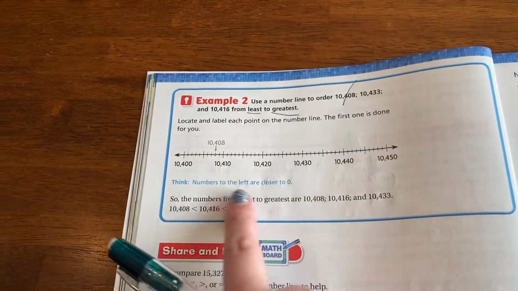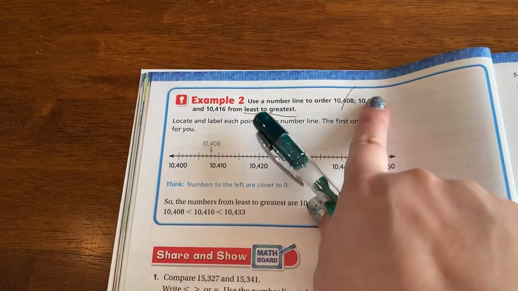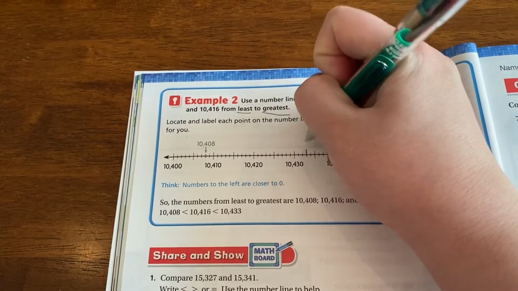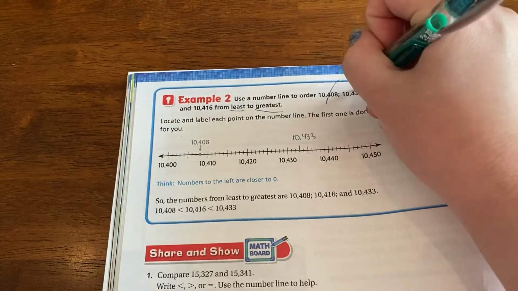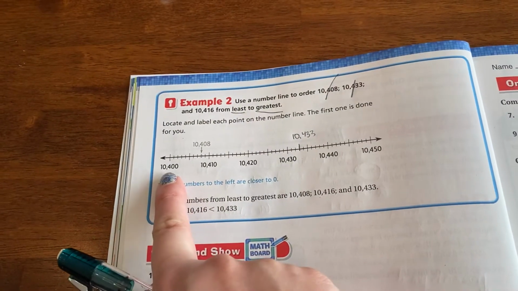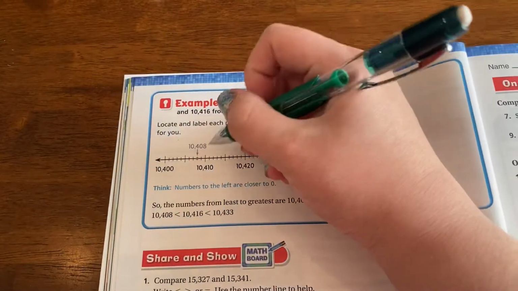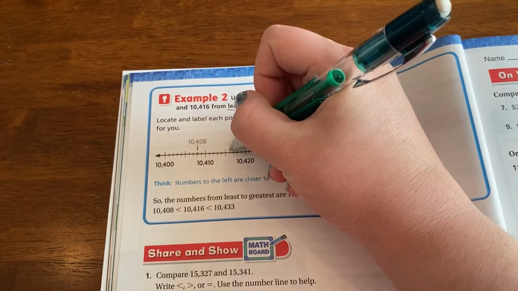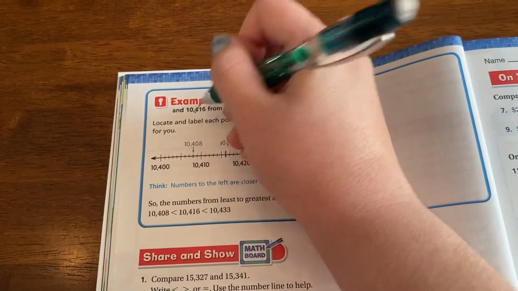10,433. So I've got 10,400, 10, 20, 30. So 33 would be 1, 2, 3. So 10,433. That one's on the number line now. And then I've got 10,416. So 10,400, 10,410, 20, 22 is too big. So I go back down here. 10, 11, 12, 13, 14, 15, 16. 10,416. So that's this one.